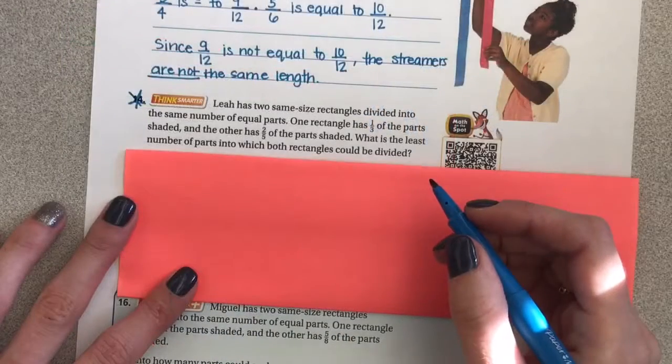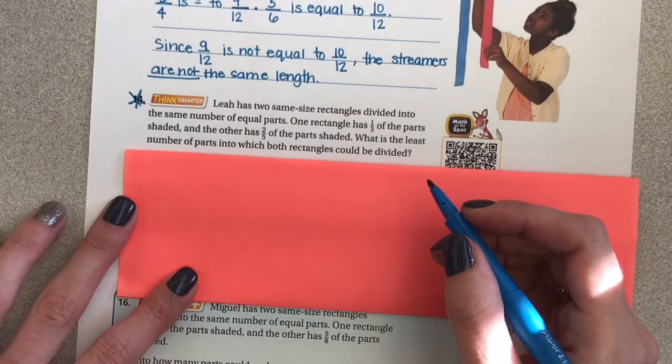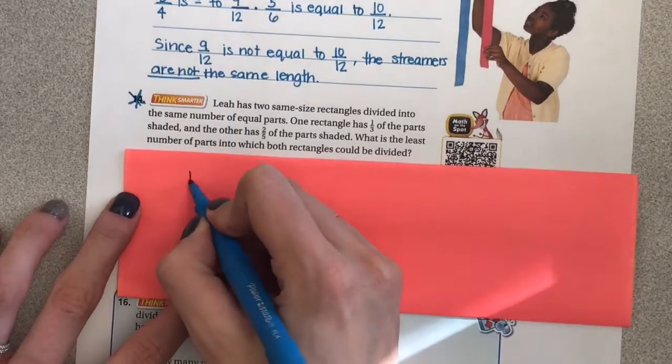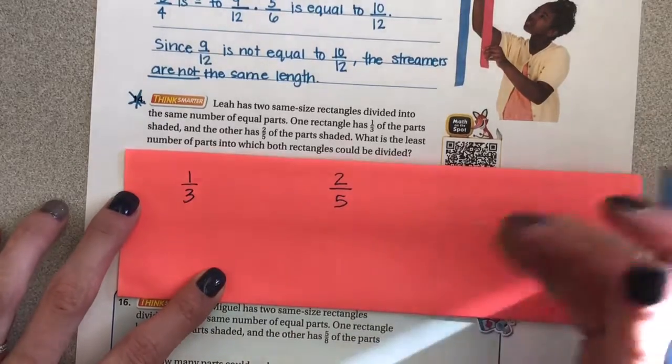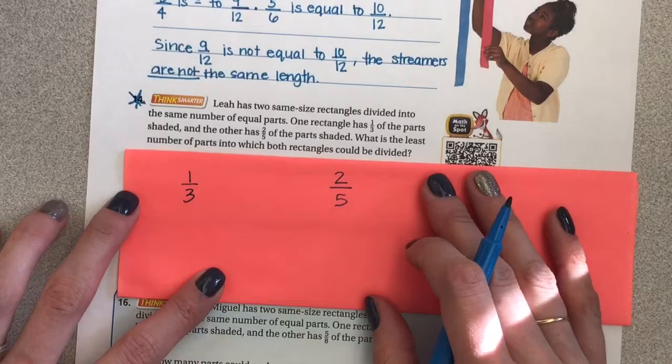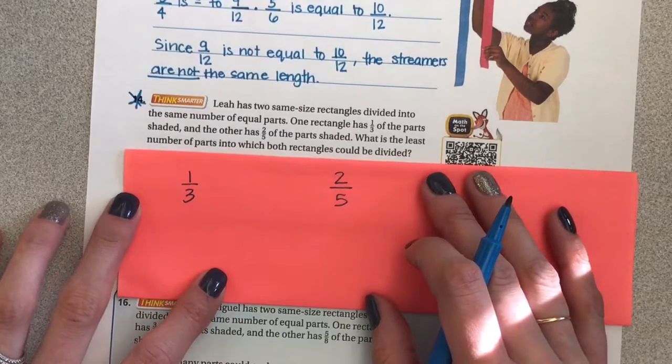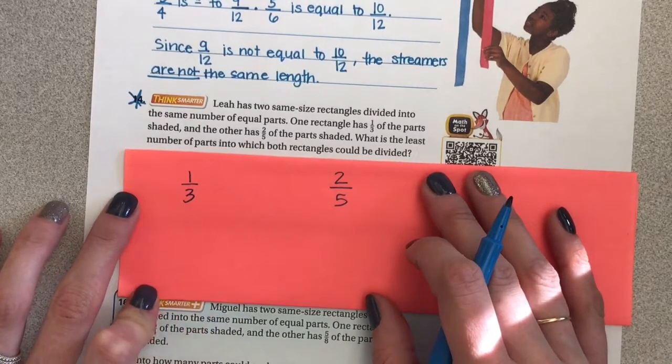14 says, Leah has two same-sized rectangles divided into the same number of equal parts. One rectangle has 1/3 of the parts shaded, and the other has 2/5 of the parts shaded. What is the least number of parts into which both rectangles could be divided? So I want to find the least common denominator for both of these.